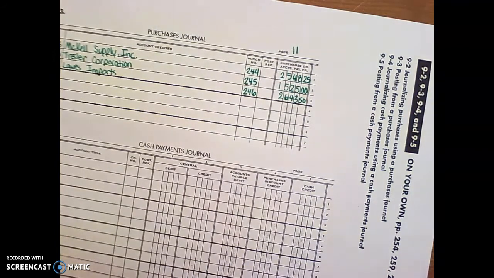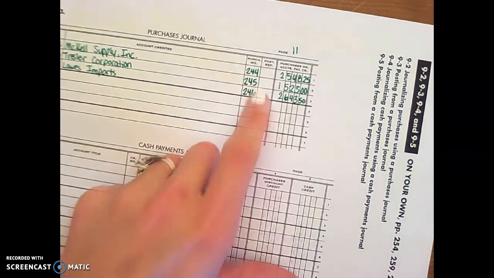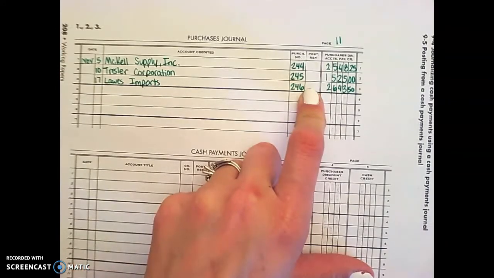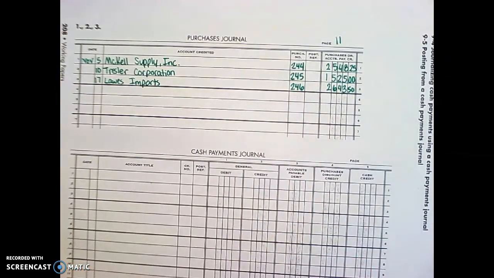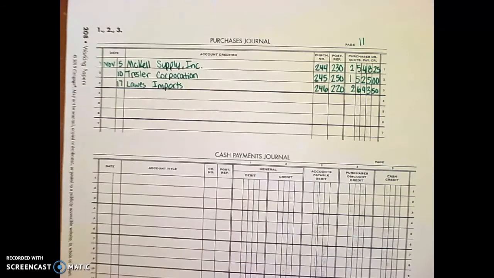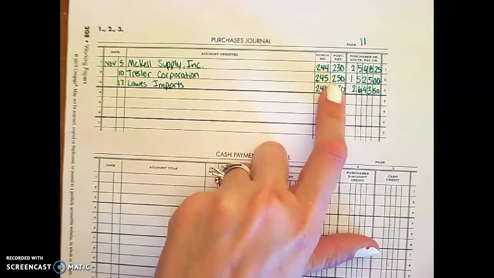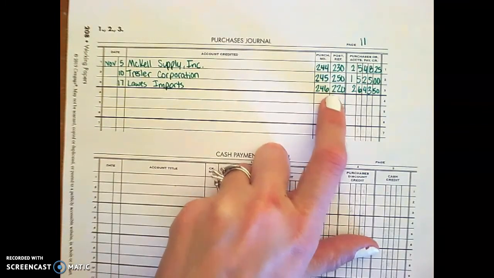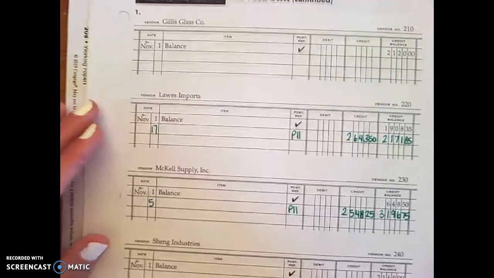So what I'm going to do here is I'm going to pause just for sake of time, and I'm going to post everything individually, and then I will show you what that should look like. So just to show you here, and you'll pause whenever you need to when you watch this video, all my post references are filled in, 230, 250, 220. And then I'm just going to go over here in order.